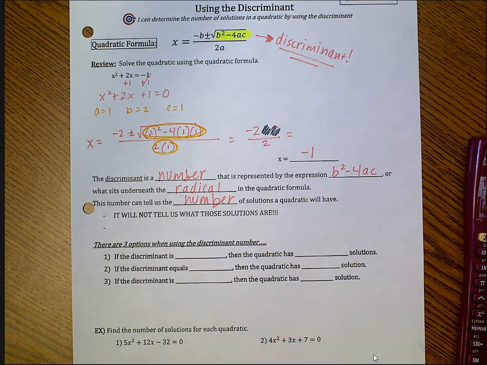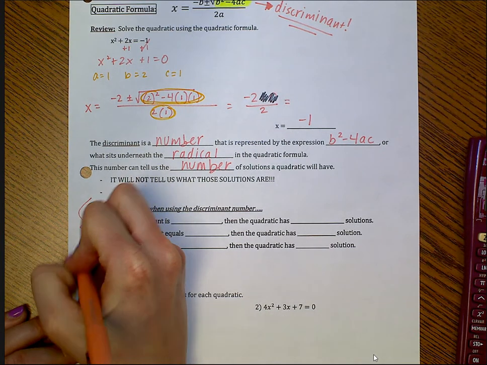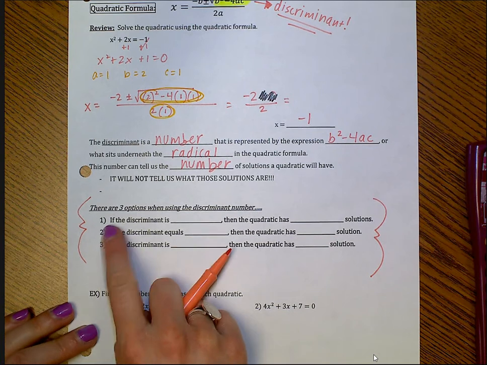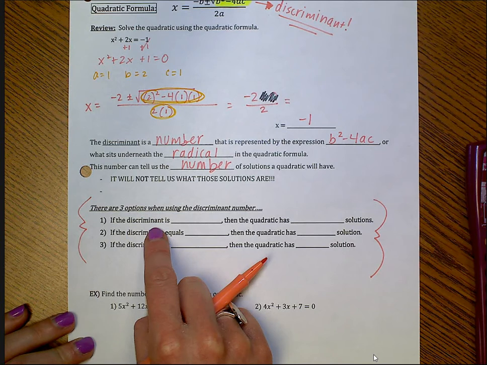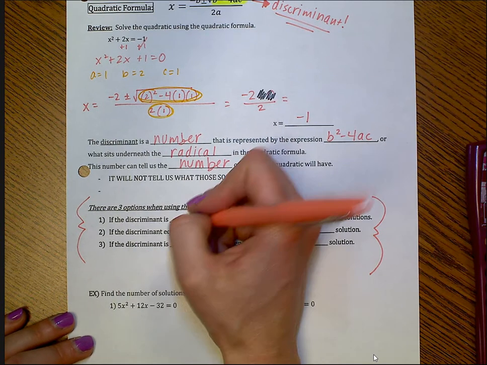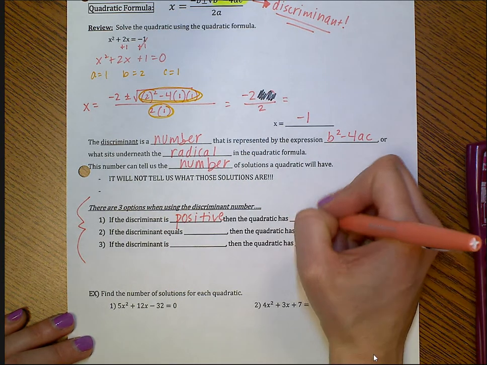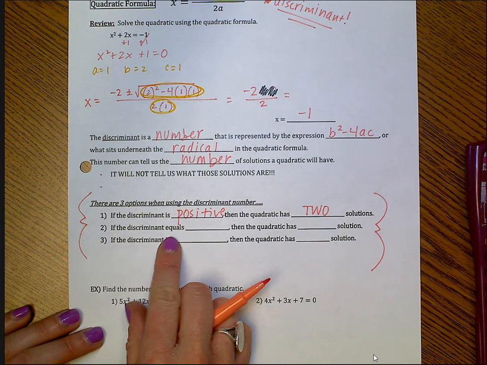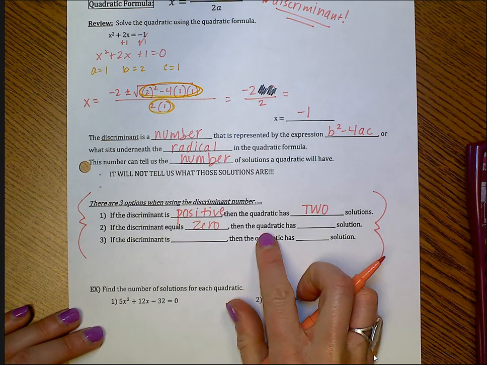Okay, so here's how you analyze that number to tell you how many solutions there are. This is very important for today. Put little brackets around it. You have 3 options when you use the discriminant. The first option: if the discriminant number, the number underneath the radical, that's all I'm focusing on, is a positive number, then the quadratic is going to have 2 different answers. If the discriminant equals 0, then the quadratic is only going to have one solution.